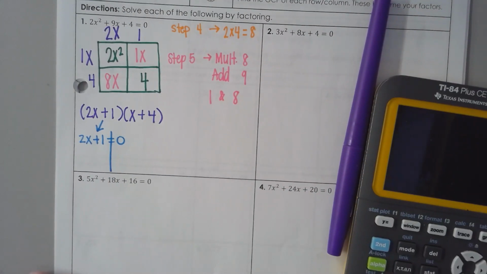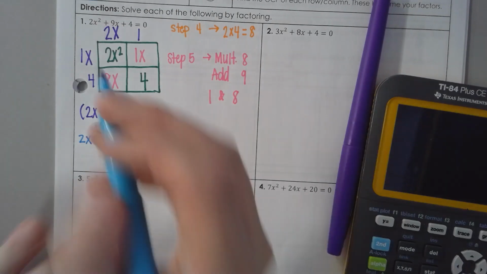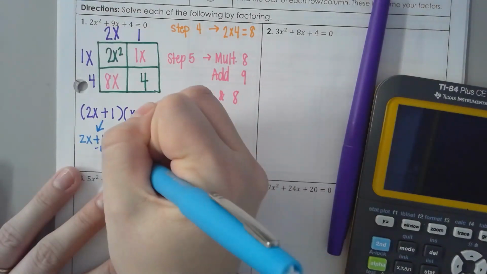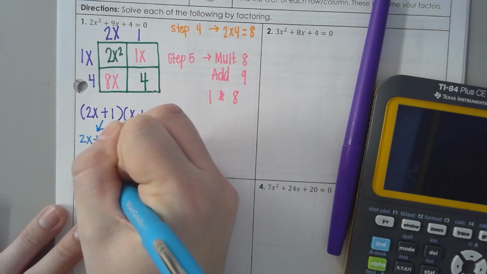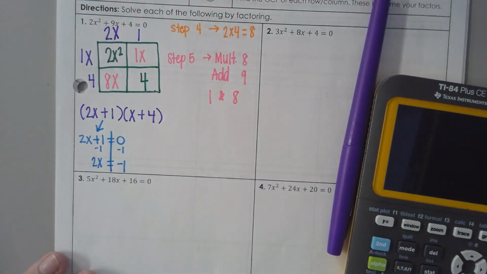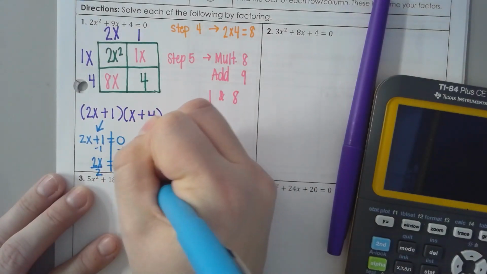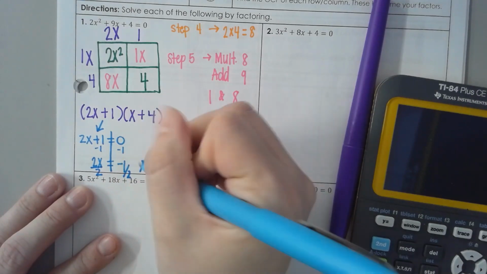So if I have 2x plus 1 equals 0, what should my first step be? Subtract 1. And we get 2x equals negative 1. And then what do I do? Divide by 2. So x equals negative 1 over 2.